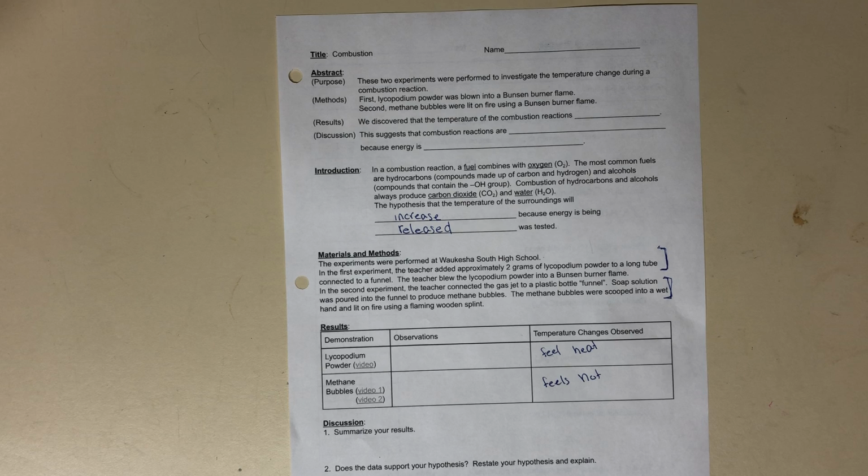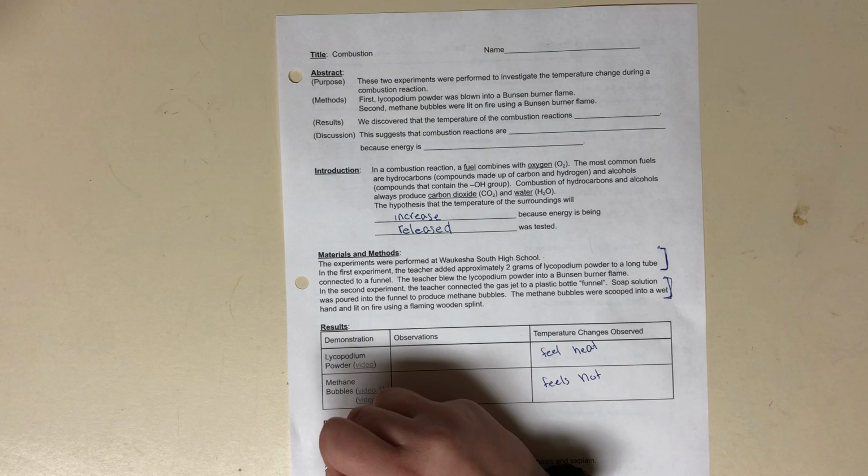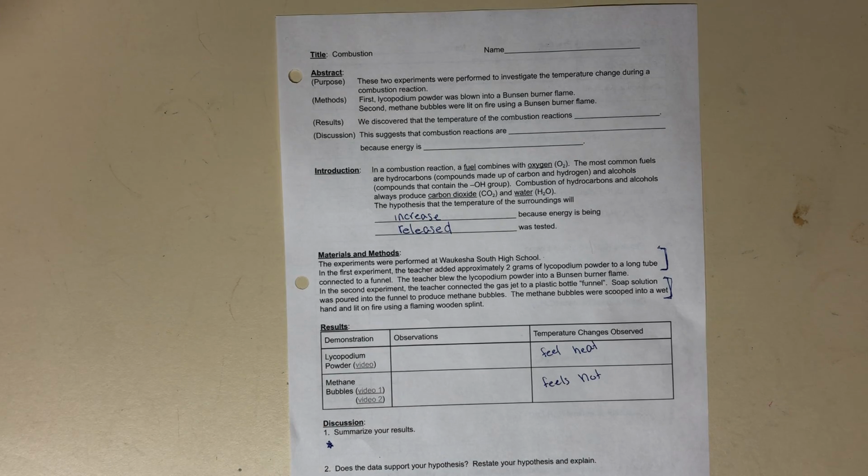All right, so now I want you to summarize your results. In both experiments, what is the common factor? What is happening? Is there a temperature change? Do that here. All right, and now pause me if you need more time. You have control.